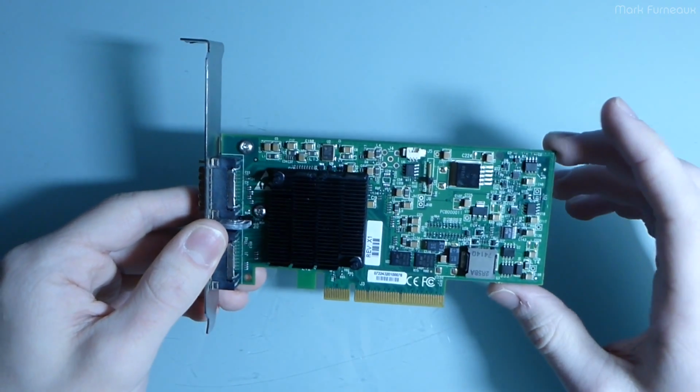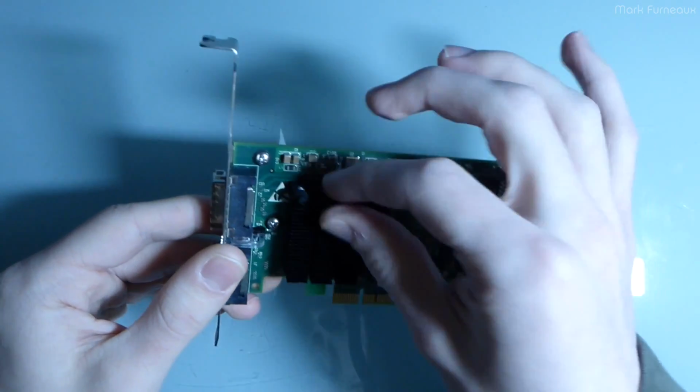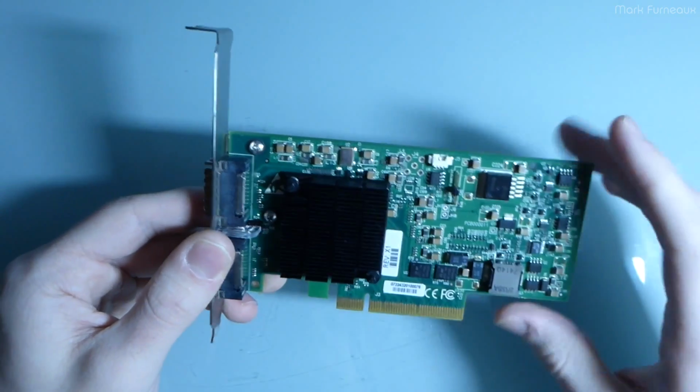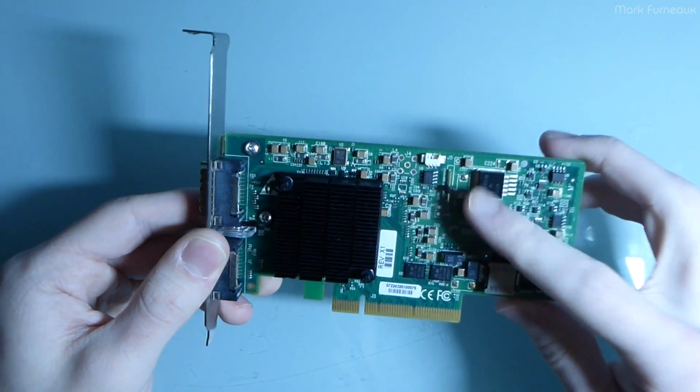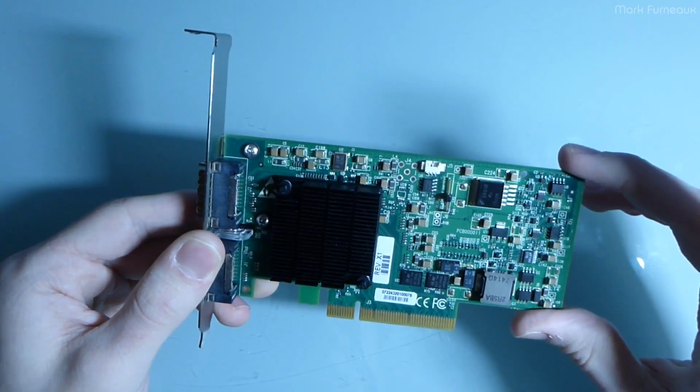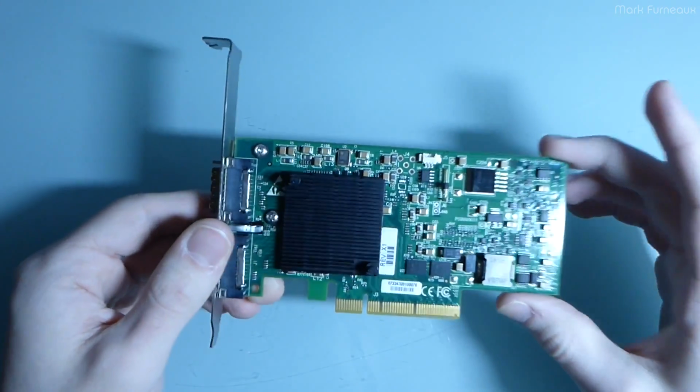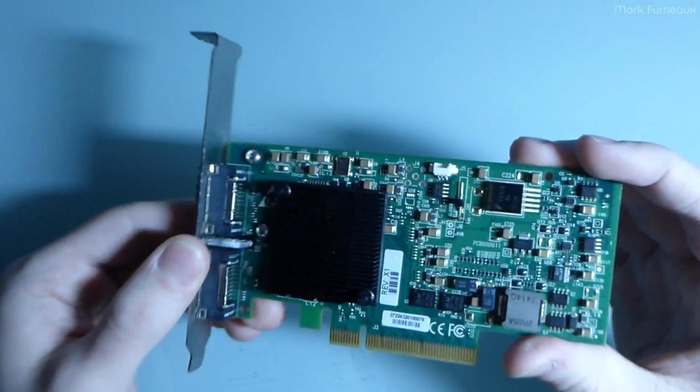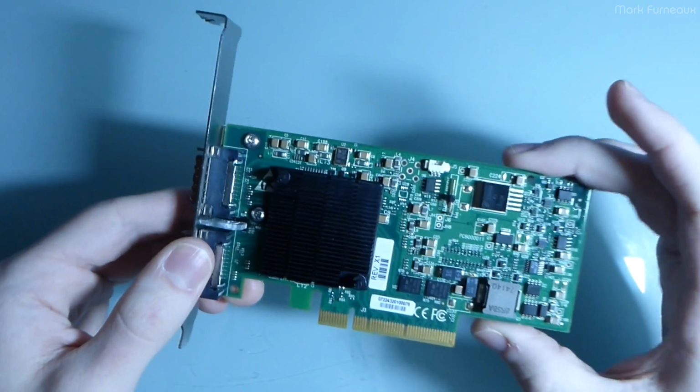This is a ConnectX card. This came from somewhere in Canada, actually. That's the only reason why I bought it. It was kind of expensive, but I talked him down on the shipping because he happened to be in the city next to me. So that's how I ended up with this card, which is actually a nicer card.